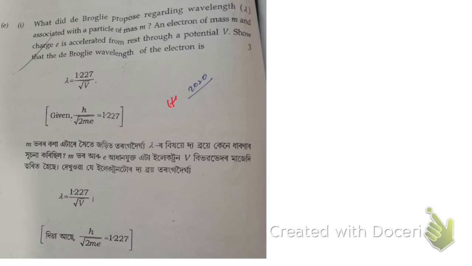This was also asked in AHSEC final 2020. So here, what did de-Broglie propose regarding wavelength lambda associated with a particle of mass m? So the wavelength proposed by de-Broglie regarding wavelength associated with a particle of mass m is given by lambda is equal to h by m into v if it is moving with velocity v.